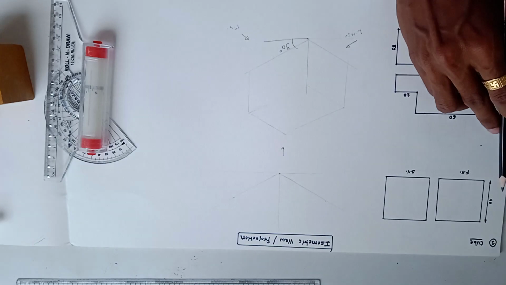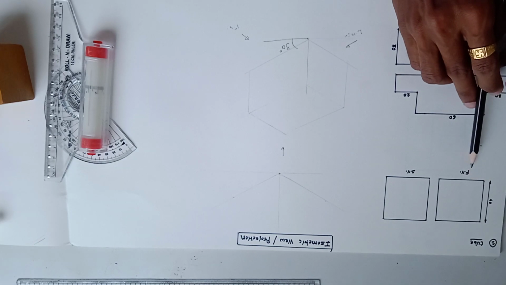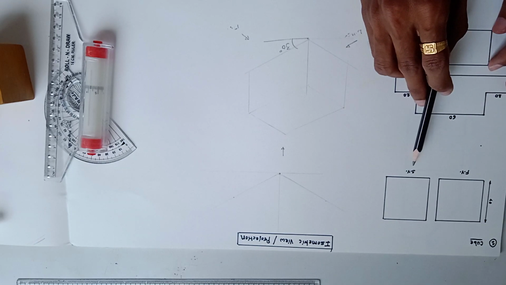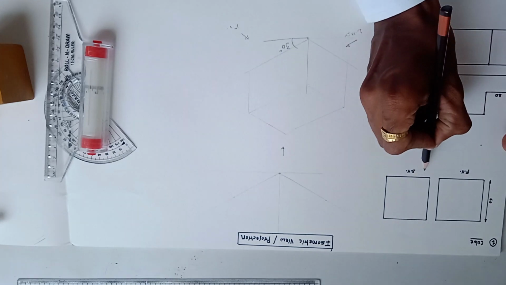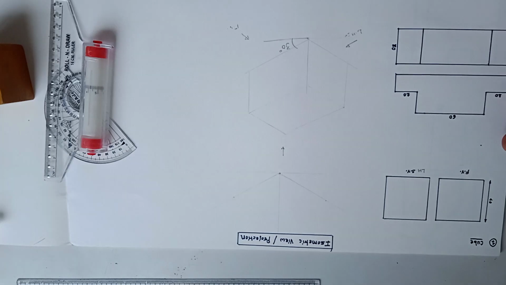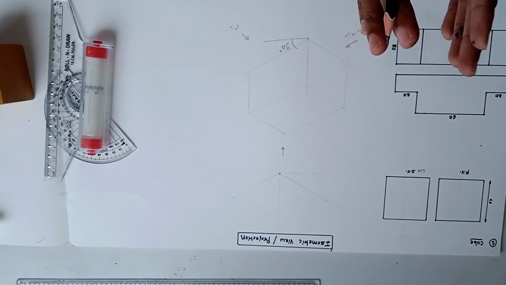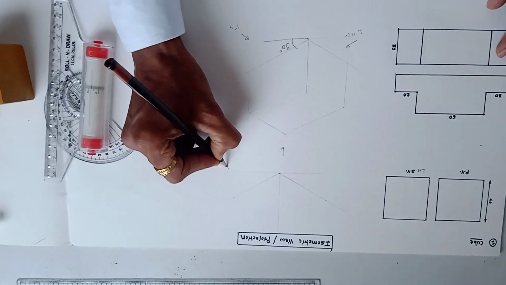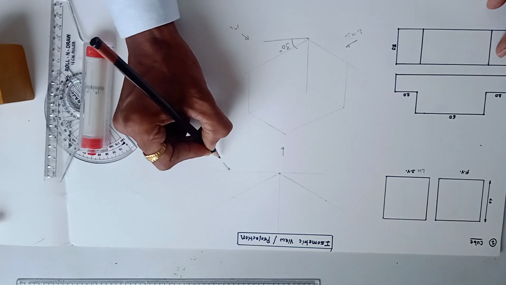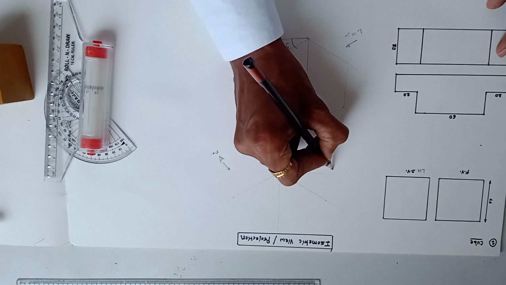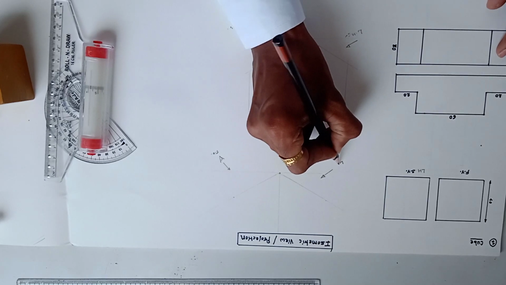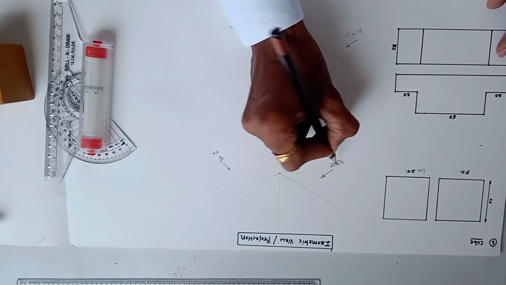Now refer to the dimension, it is 40 mm. So this is a front view and this is a side view, but the side view is on the right side, so it must be on the left-hand side. Now we have to decide the position of the observer. If this is the position of the observer in the front view, then this will give the left-hand side. So this is the correct position of the observer.